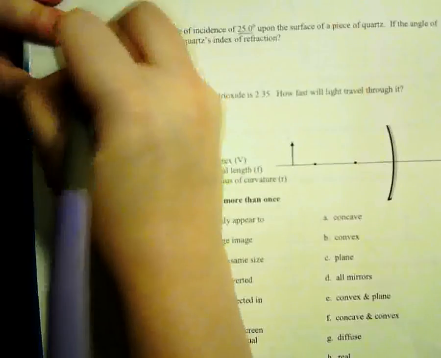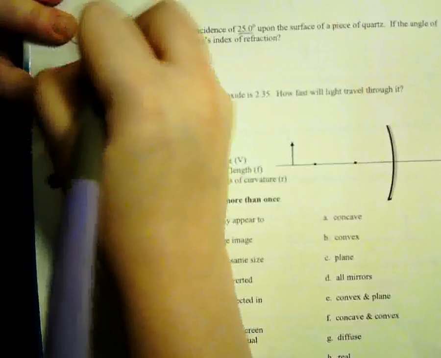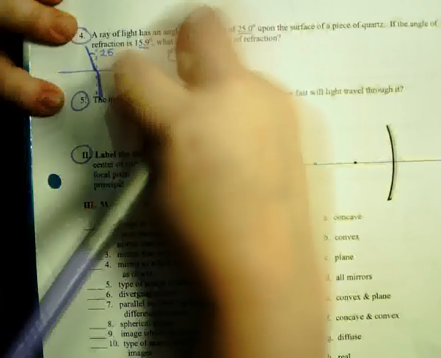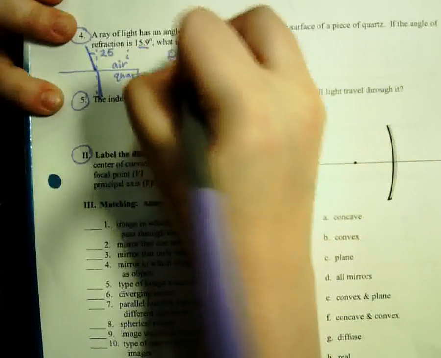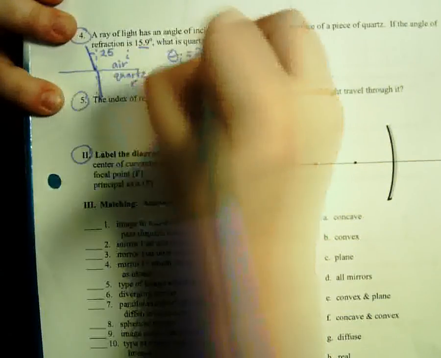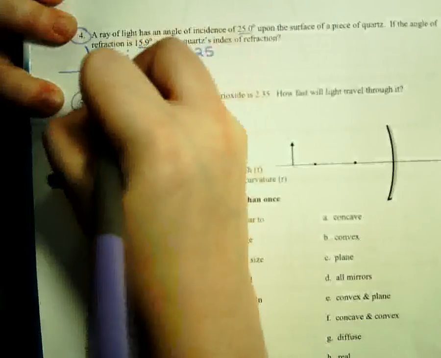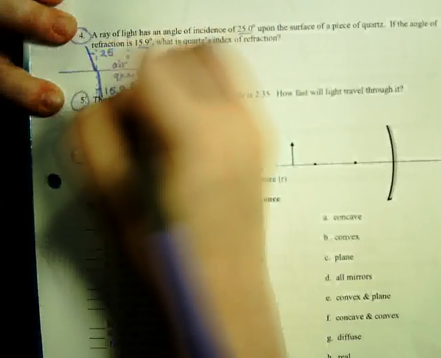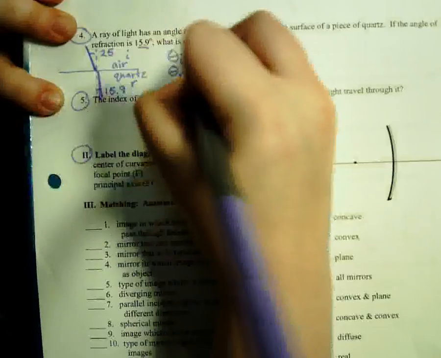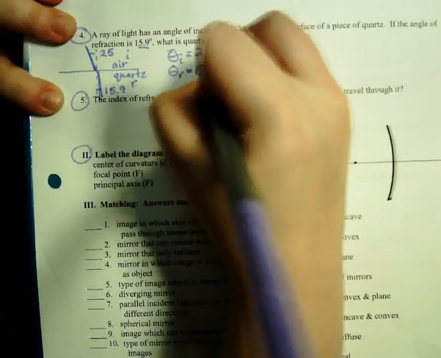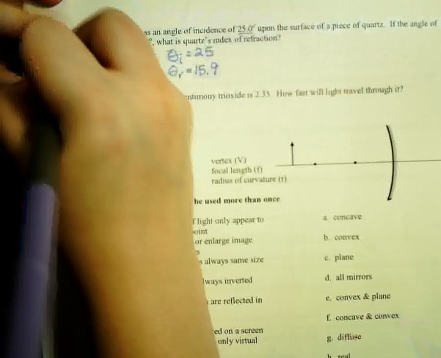So because this is 25, and that's in air, theta I is 25. The 15.9 is down here in quartz, so that's theta R is 15.9.